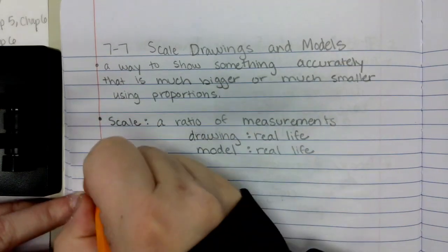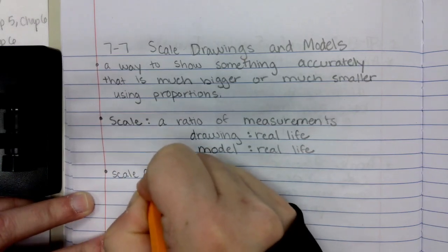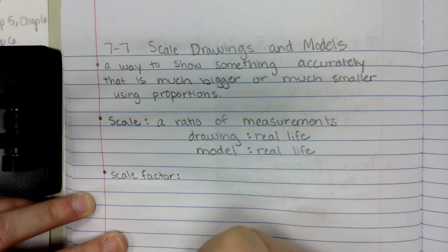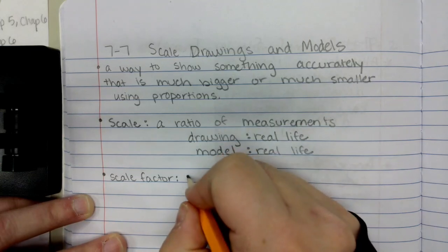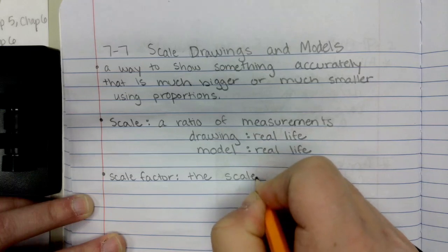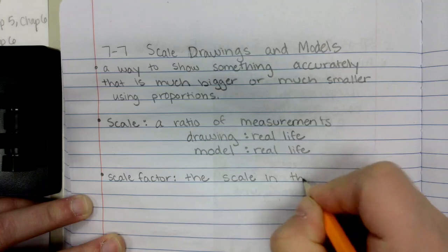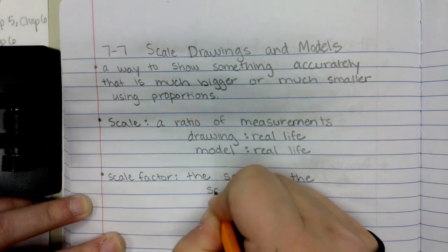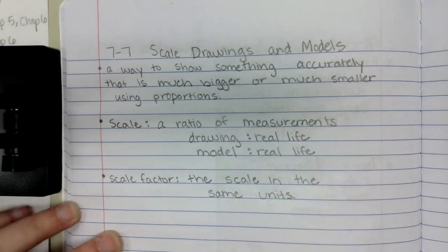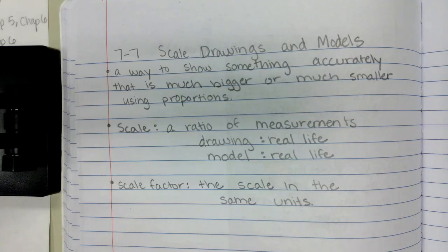Okay, and then our last one, we actually talked about this back in 7-1, but we haven't really talked about it at all, is the scale factor. And scale factor is a ratio of the measurements, or the scale, in the same units. So using feet in feet, or miles in miles, or inches in inches, versus doing like 3 inches to 2 miles.